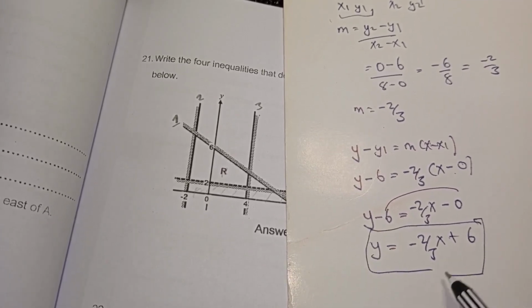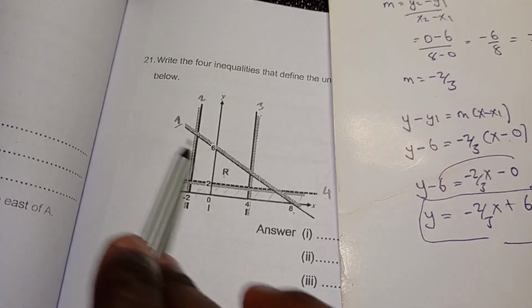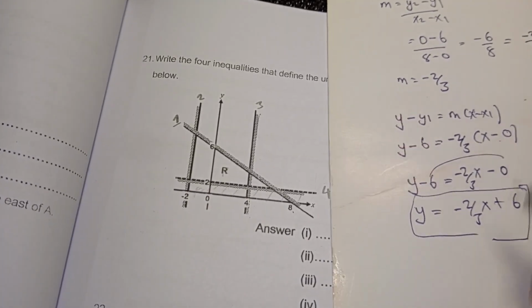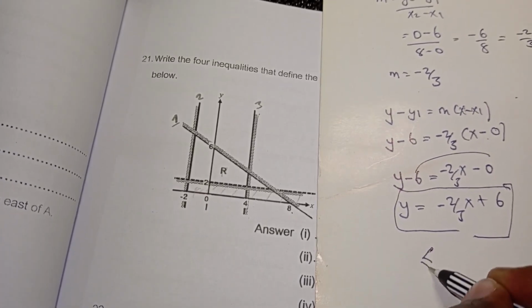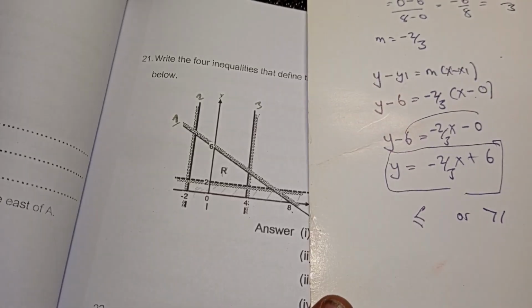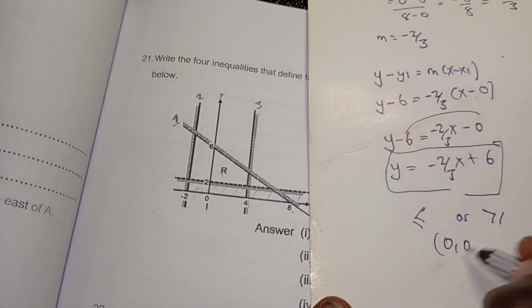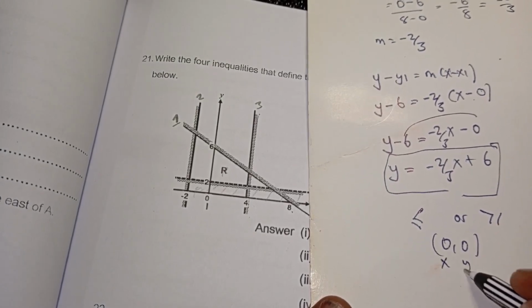Now we need to find the sign that we are going to use. Looking at this line, this is a boundary line, and all boundary lines can either have this symbol or this symbol. We're going to use (0, 0) as our test point, so the x and the y are both 0.